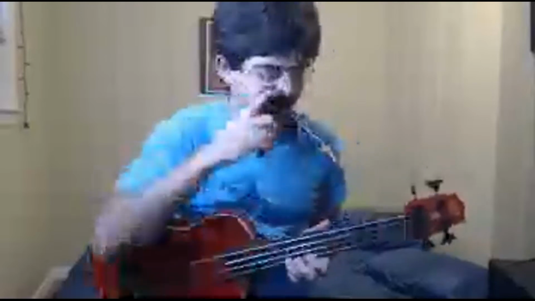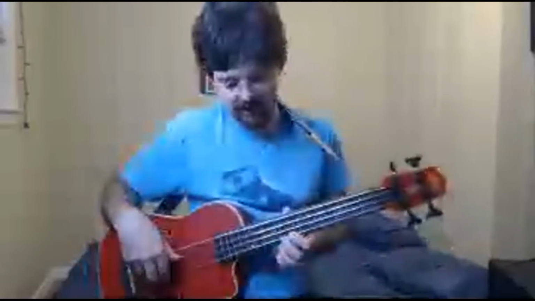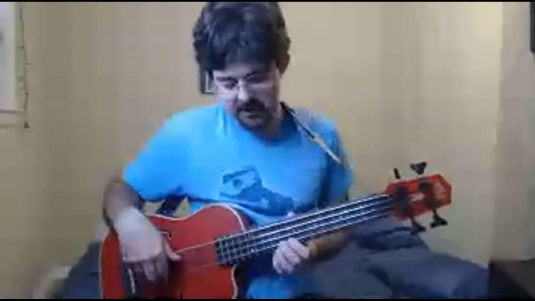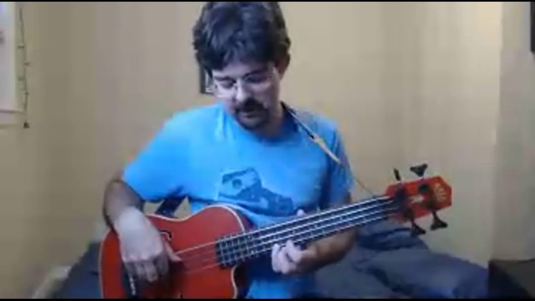I added a passing note in there that wasn't in the scale, and that's just basically the 8th fret on the G string in between the 7th and 9th fret on the G string, just to kind of give it a little more for effect than anything else than the other notes.